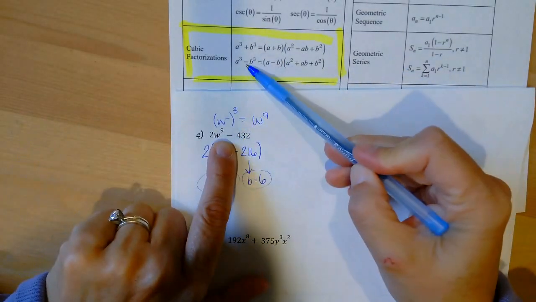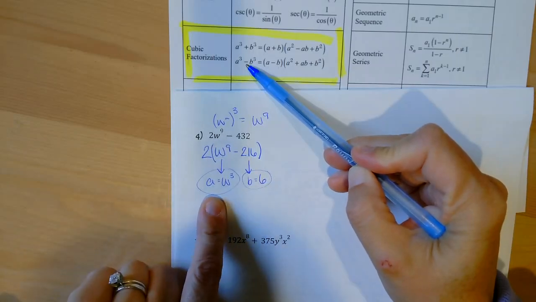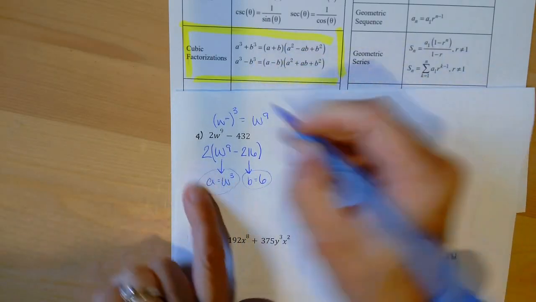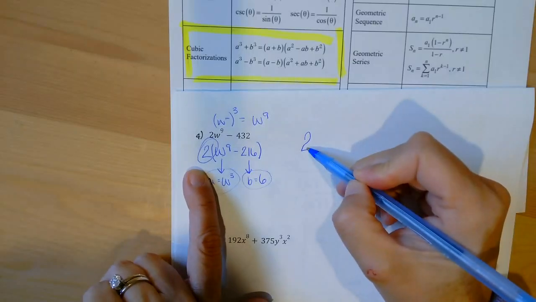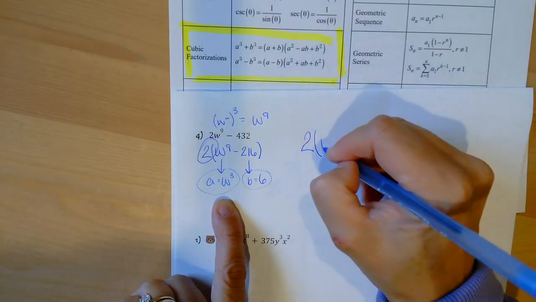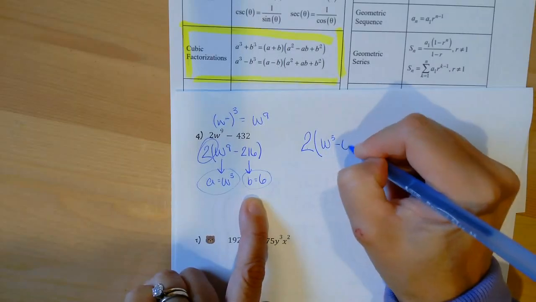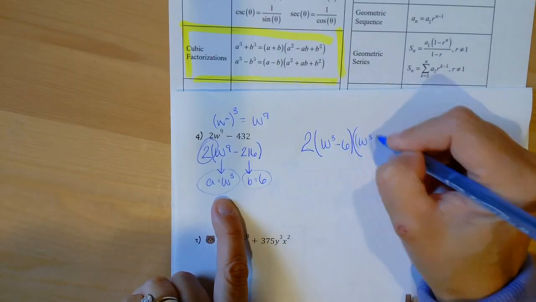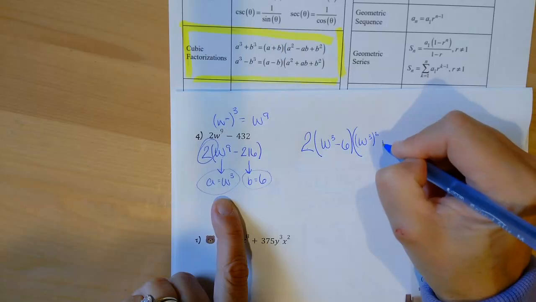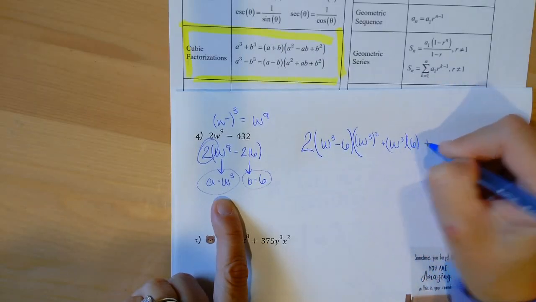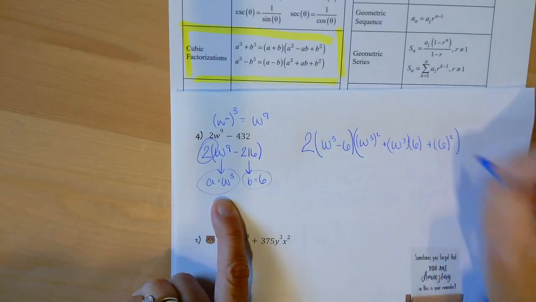All right, so I know I want a difference. I really like difference questions, apparently. I have the 2 we pulled out from the GCF right here. Got to use that 2 first. And now I'm going to go through. I need my A value, w cubed, minus my B value, times my A value squared, plus my A value times my B value, plus my B value squared.